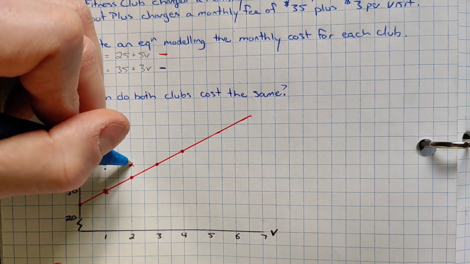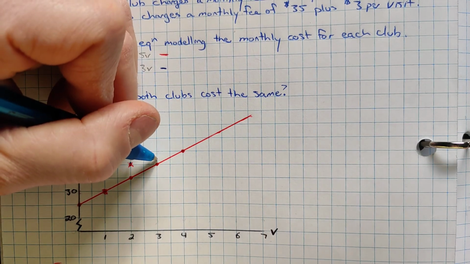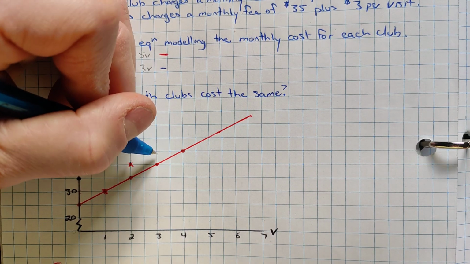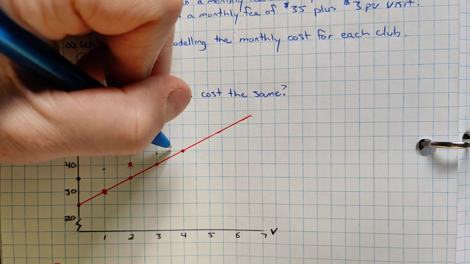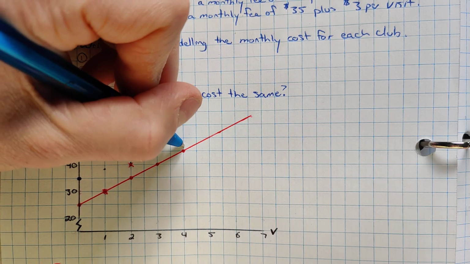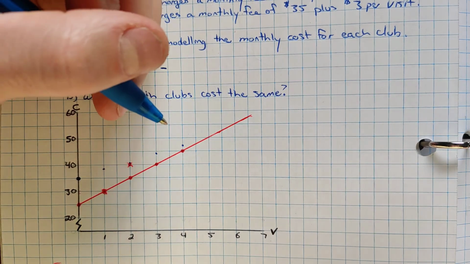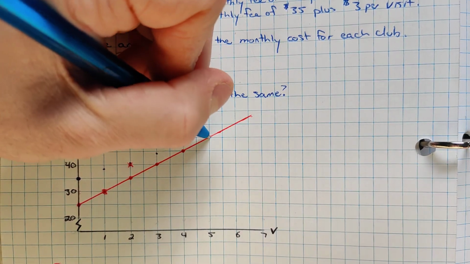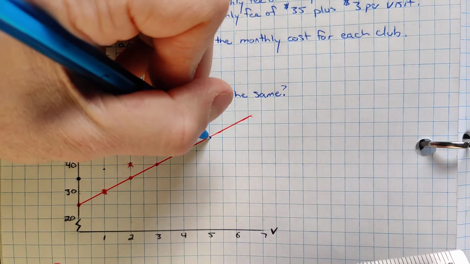It's going to be about right here. This would be about 44. Right here. 47 is going to be about right here, just under half way up. And then 50. There we go, there's 50. So that one does work out nice.